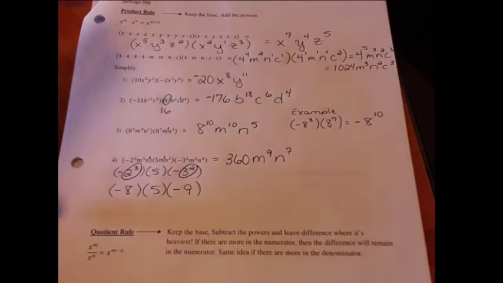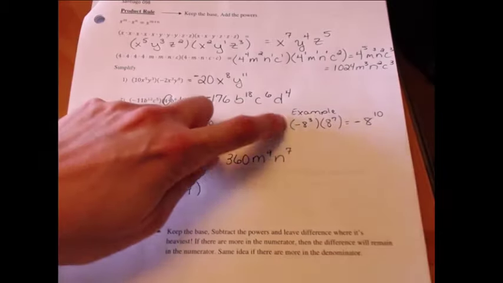Our strategy is maybe, if you like, we can work with the variable bases first, and then we can tackle the numerical bases afterwards. But the gist behind the product rule is you must keep the base and then add the powers.